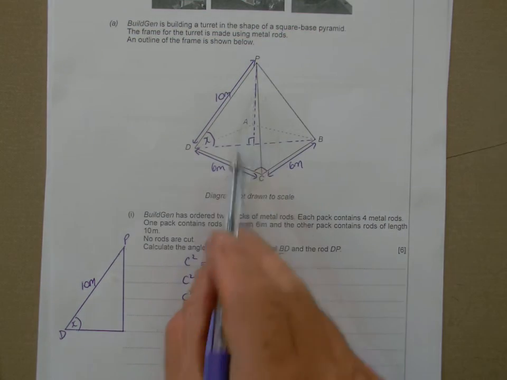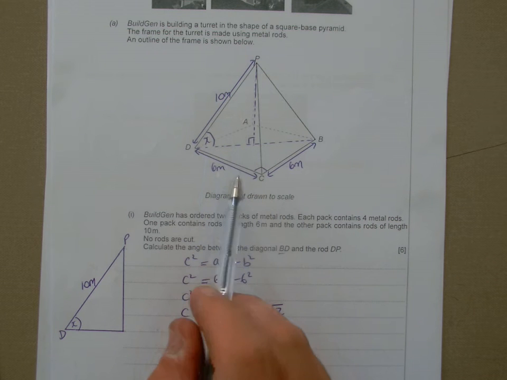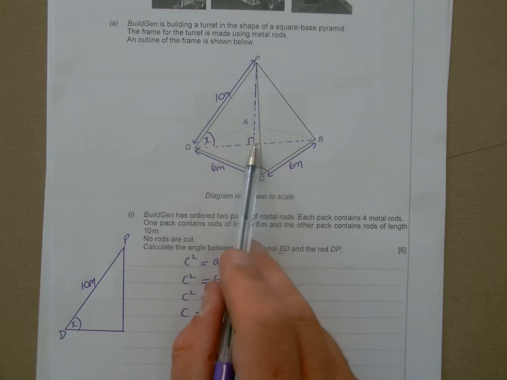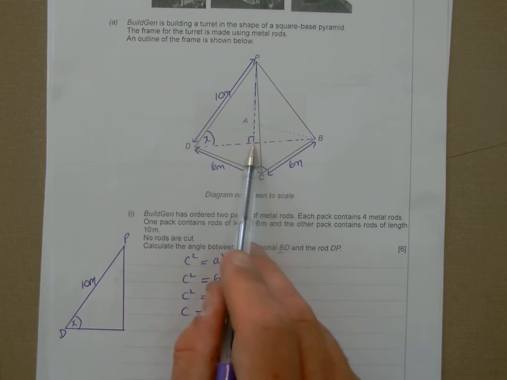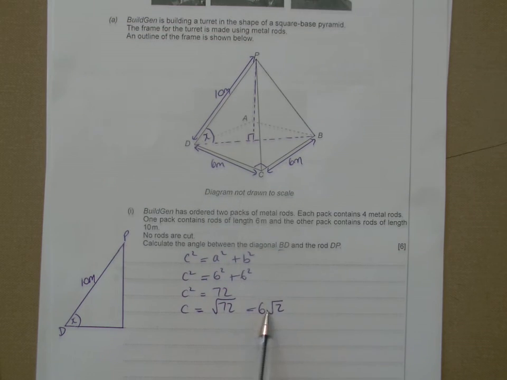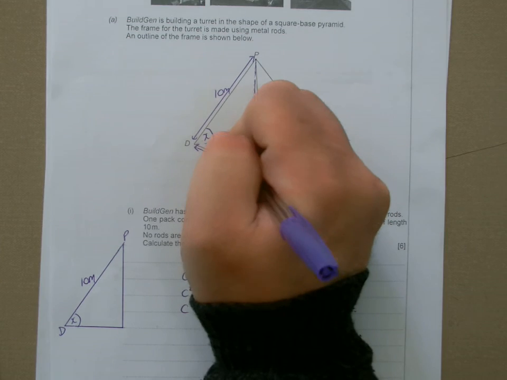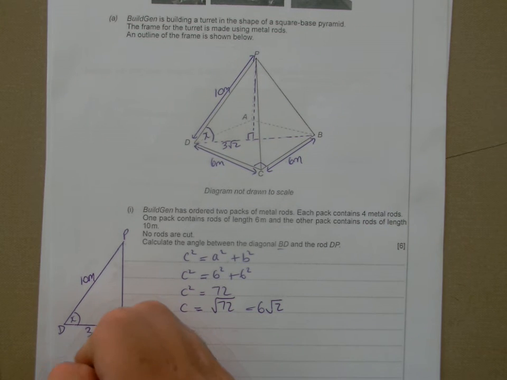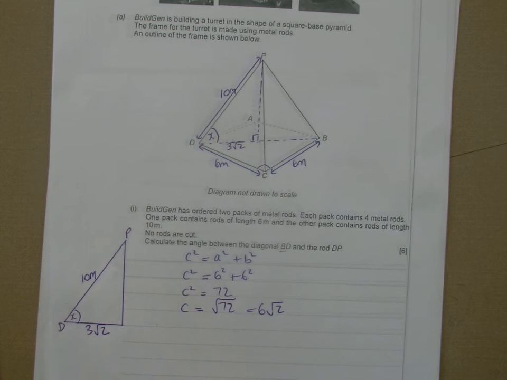So you've got an upright triangle there, just like in the last question. And you've got from the apex to the center of the pyramid, and it's important that it is the center of the pyramid, which means we know that side. If the whole diagonal is 6 root 2, half the diagonal is 3 root 2. You just halve it. So I know that side is 3 root 2, and then you can go about working out your angle X.